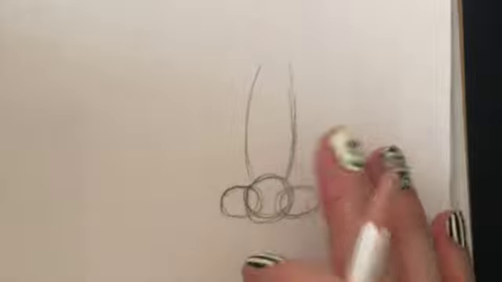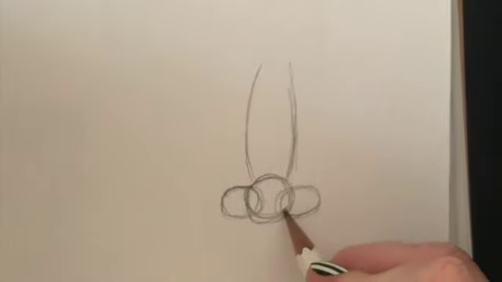So this is our structure. This is the basic shapes. We have sort of abstracted a nose down. Now we're going to come back in, darken some of these outlines, refine lines, and then start building our shading. So let's start off with those nostrils.